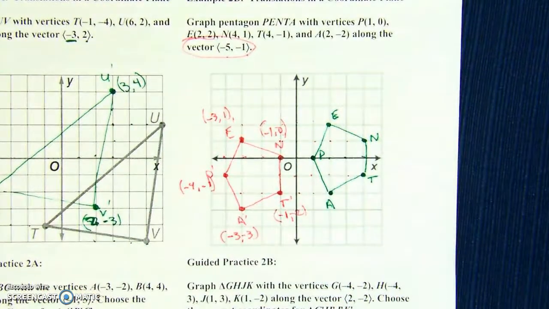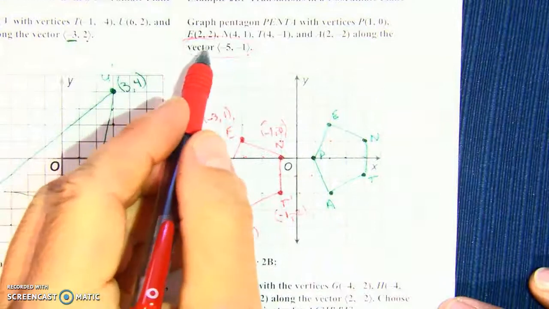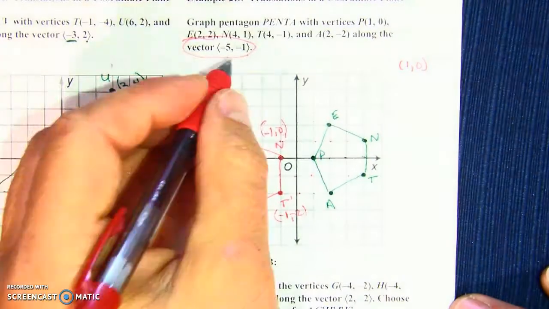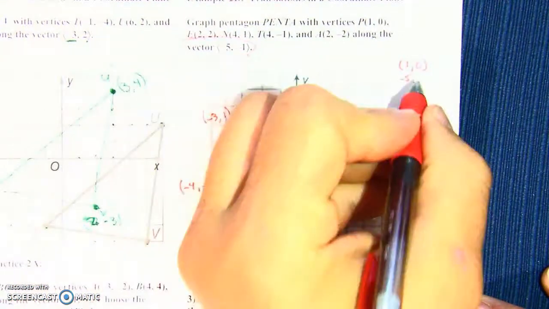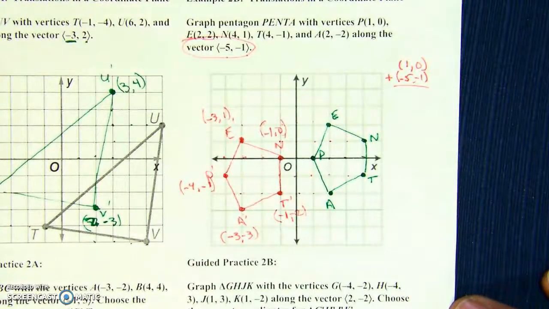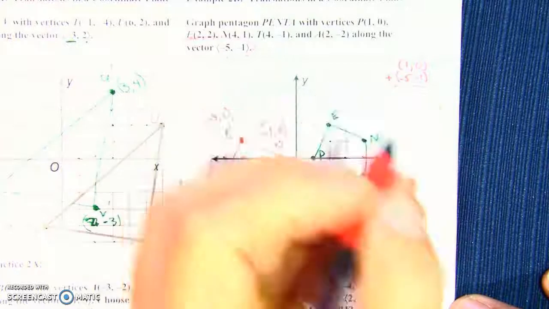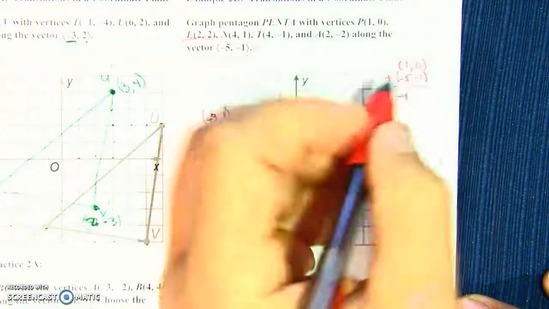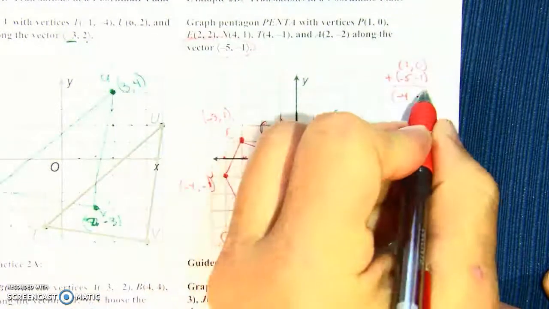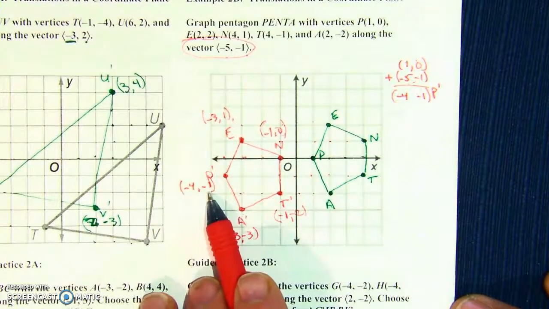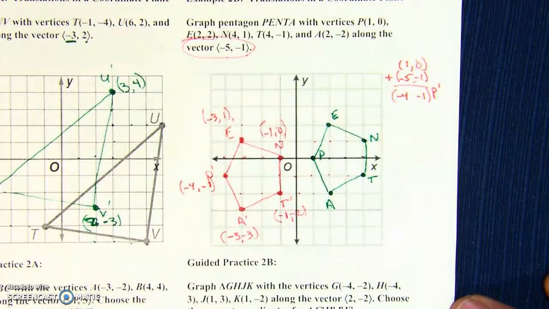Now, there's one other way we could get the coordinates of each one of these up here. If I wanted to, I could take like P. I'm going to go 1, comma 0. Okay. And I'll take the thing underneath it and I'll go -5, comma -1. And I'm going to add those up. Okay, because that's what the rule said that we did in the beginning. So 1 plus -5 is going to give me a -4. And then 0 plus a -1 is going to give me a -1. And that is my new coordinate for our P prime. So let's double check it over here. -4, -1 is correct.